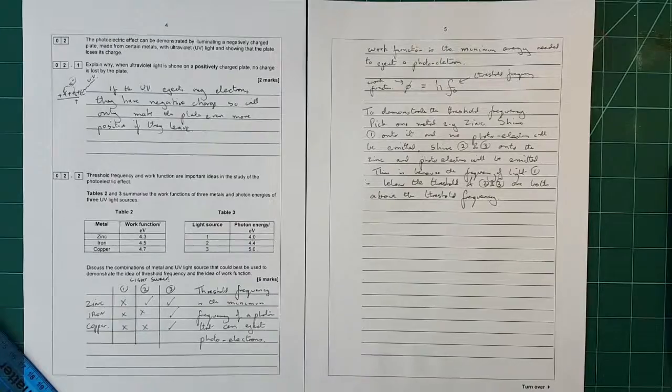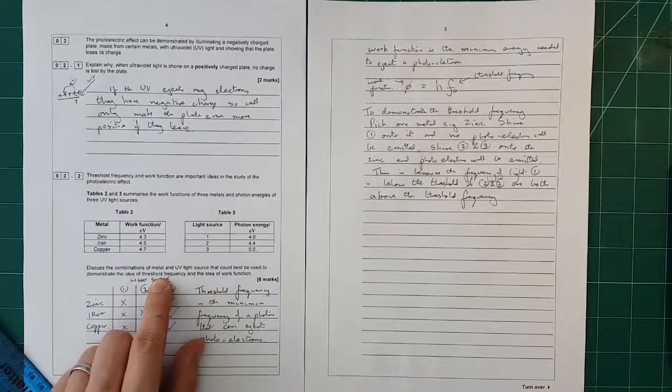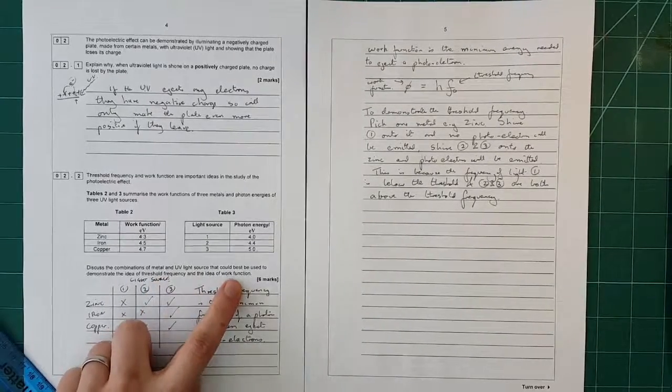Okay, so I think we've adequately answered the first part of the question, demonstrating threshold frequency. Now we need to demonstrate work function.